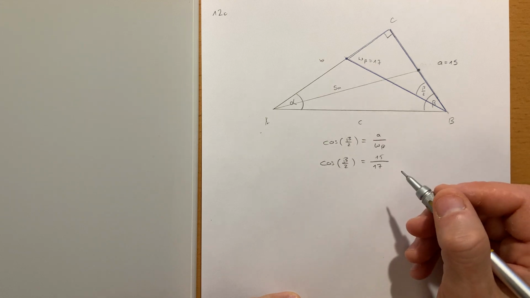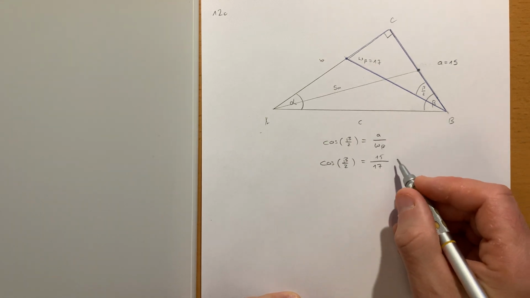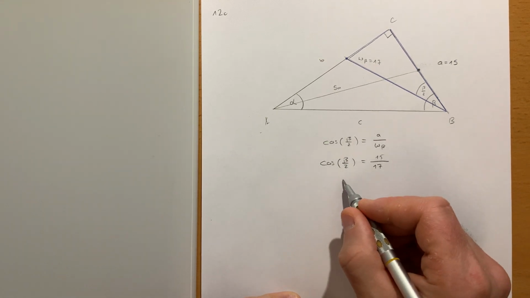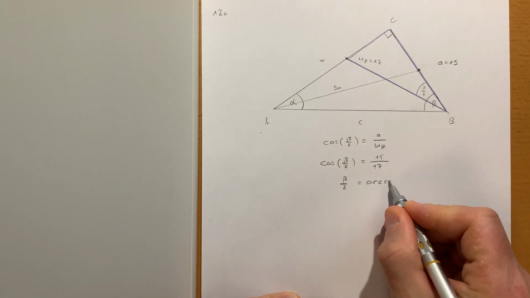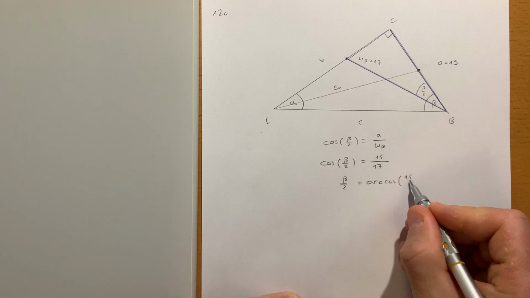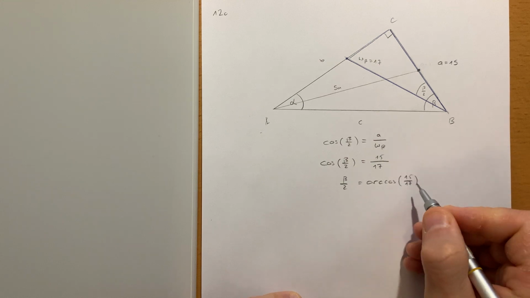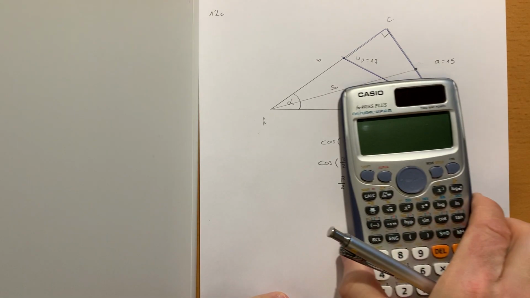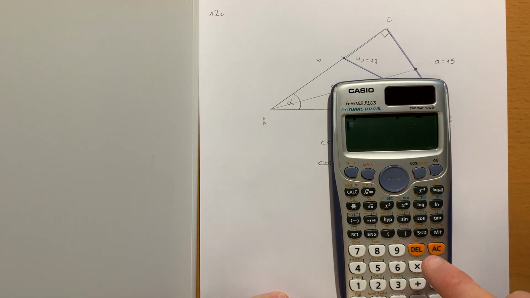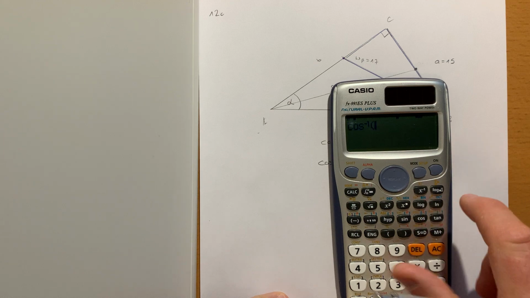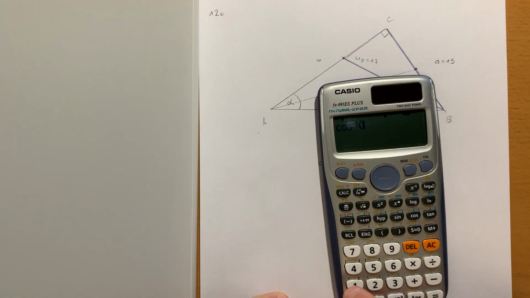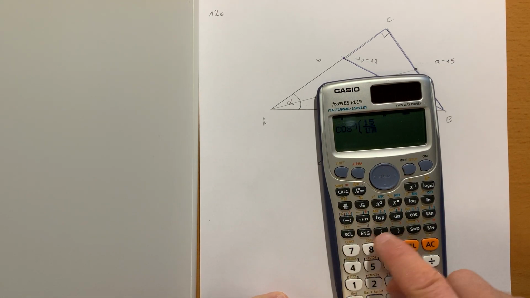In order to work out beta halves, we need the inverse cosine. So beta halves is arc cosine 15 over 17, or you could use cosine to the minus 1. So shift cosine to the minus 1, 15 divided by 17.